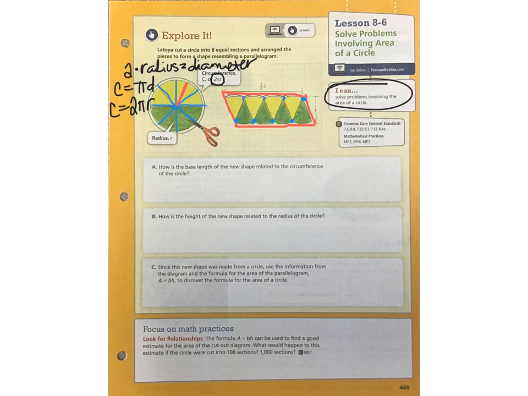So now let's take a look at part A. How is the base length of the new shape, and by new shape they mean this one, related to the circumference of the circle? Circumference, remember, is equal to 2 times pi times r. The base of this new shape is equal to half of the distance around that circle. So I'm outlining that right now in red.